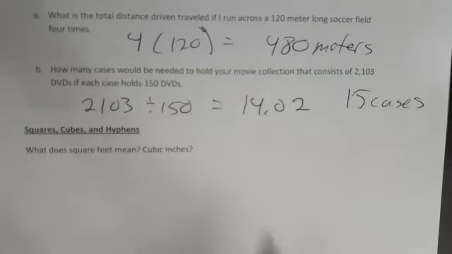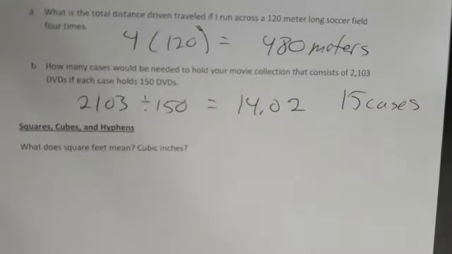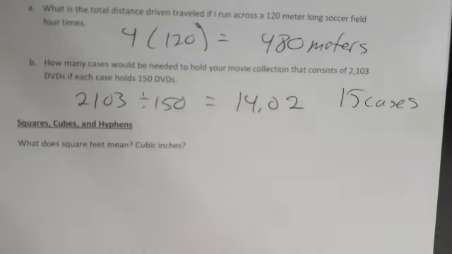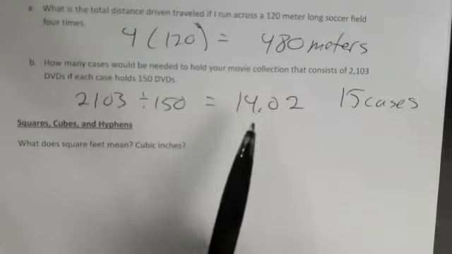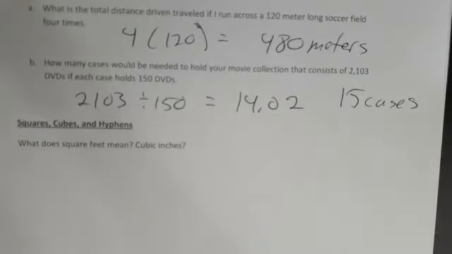Or we're going to have 0.02, not DVDs, cases. I don't know what that would be. 0.02 of 150, I think is what we're doing. How many DVDs is that? I think we have 3 DVDs left over if we only got 14 cases, is what it amounts to. It would be your remainder. I had to go back and solve that right quick, sorry. But we have to round this thing up because we don't want to have those 3 DVDs just sitting there.